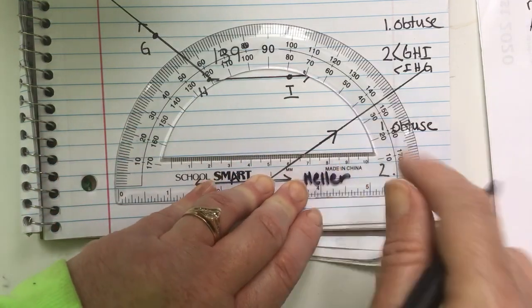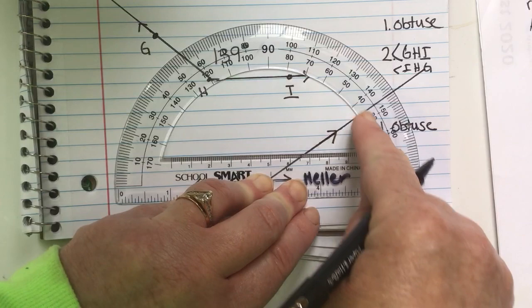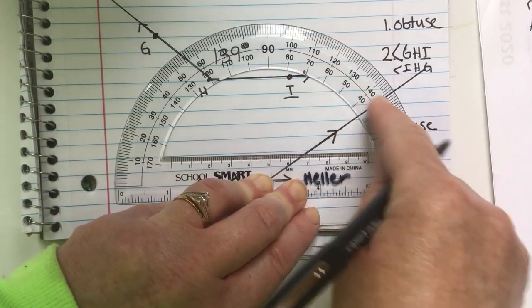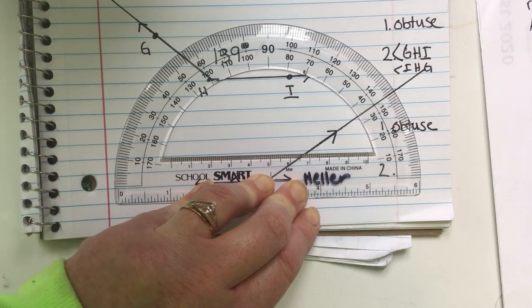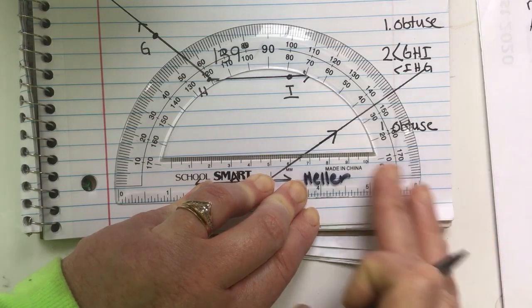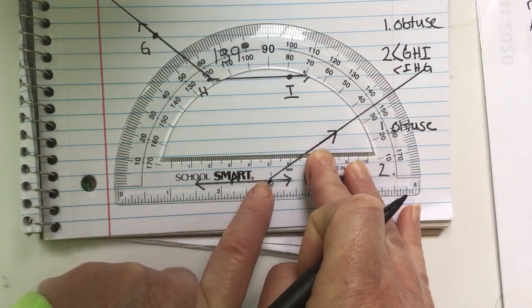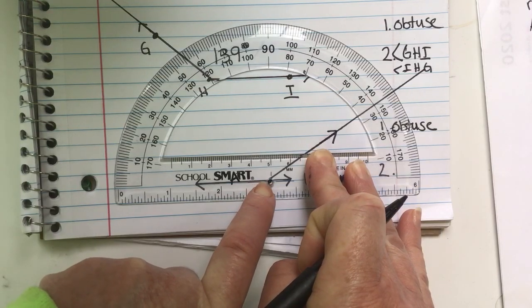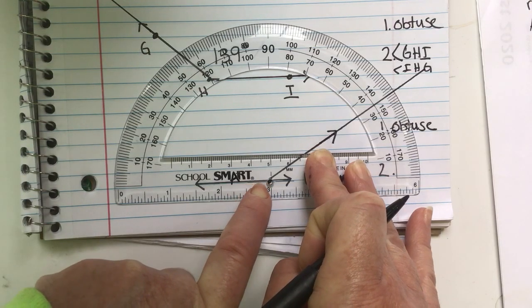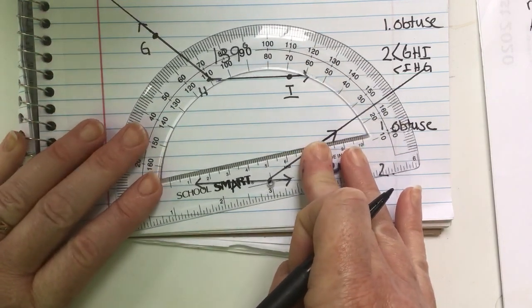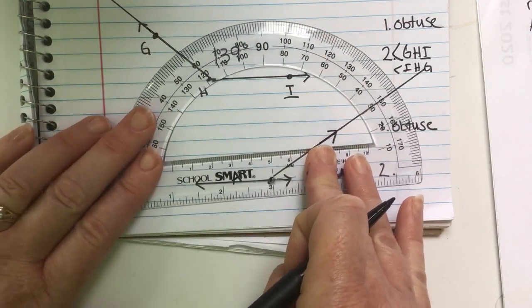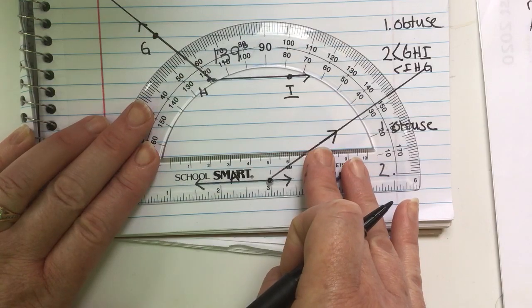All right, so are we going to use the bottom numbers between 30 and 40 or the top numbers between 140 and 150? Well, hopefully you said between 140, 150. Again, make sure that this bottom line is lined up right on this side line right here. If you try to measure it like that, it's going to be wrong. You got to make sure it's nice and lined up straight.